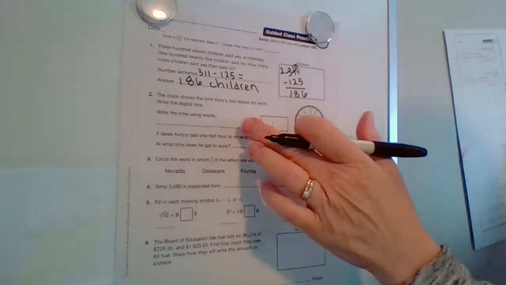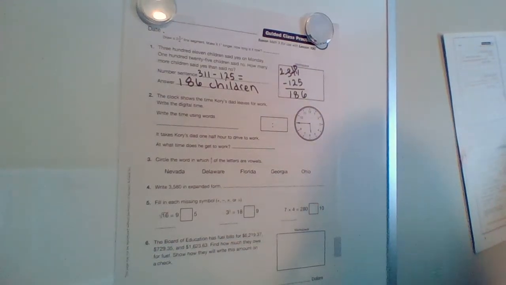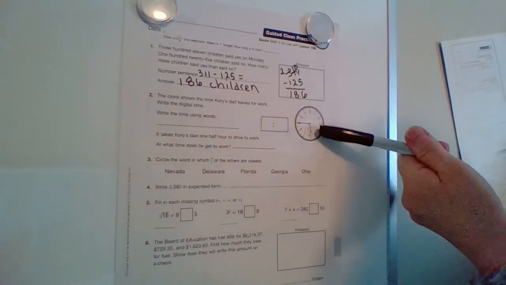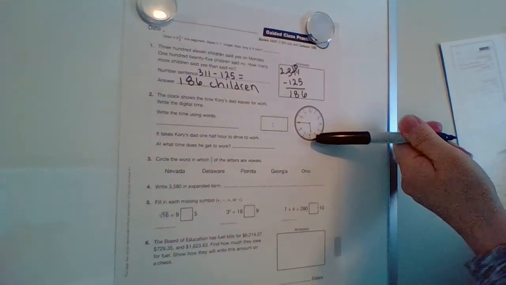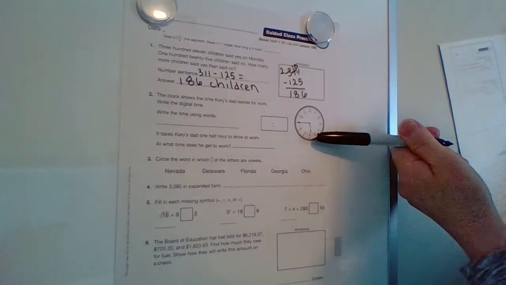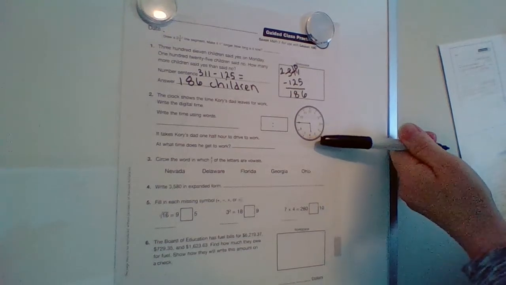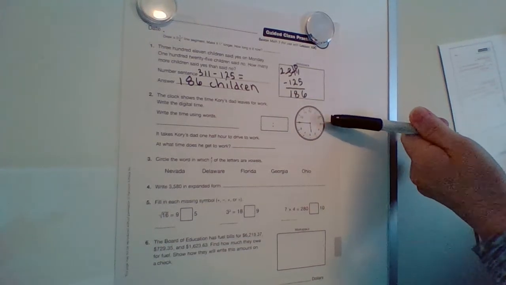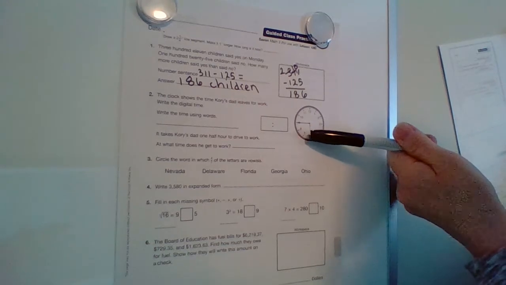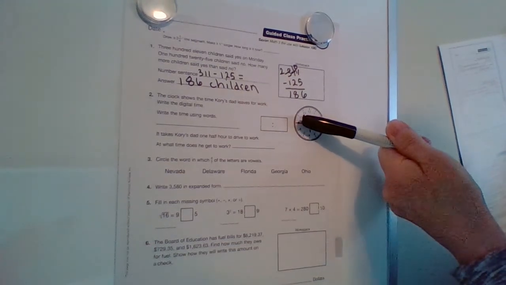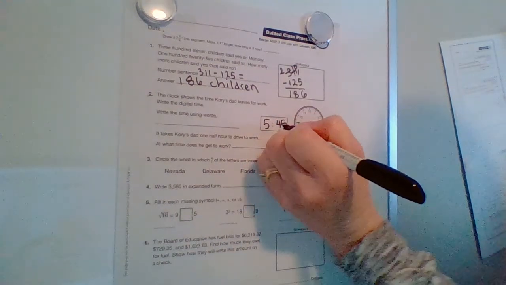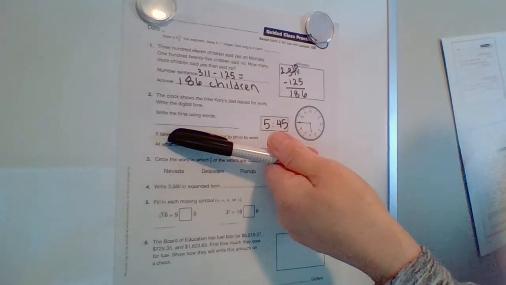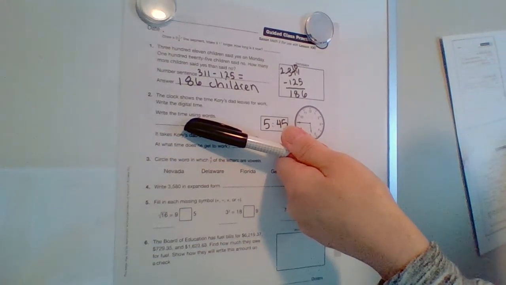All right, number 2. The clock shows the time Corey's dad leaves for work. Write the digital time. All right, so here we have the hour hand. It's not quite on the 6. It is just almost there. So it's not 6 o'clock yet. It's 5 something. So if we go back, 5, 10, 15, 20, 25, 30, 35, 40, 45. It is 5:45. And now it says to write the time using words.